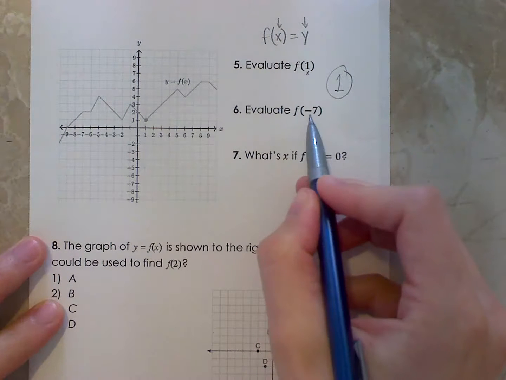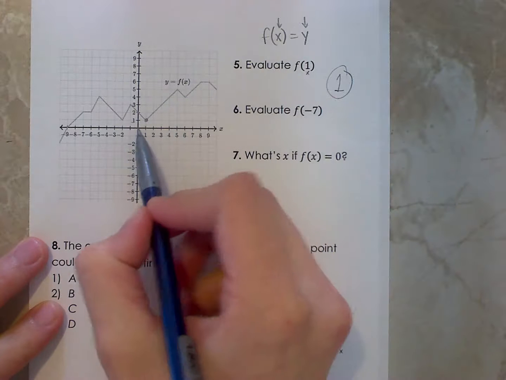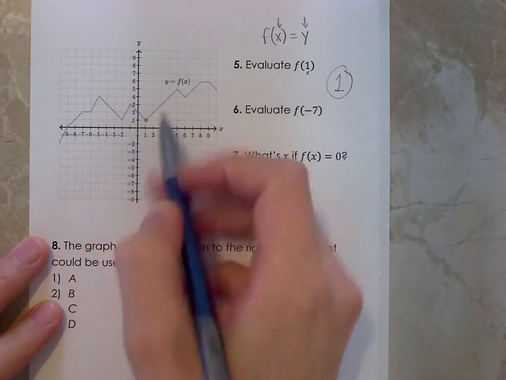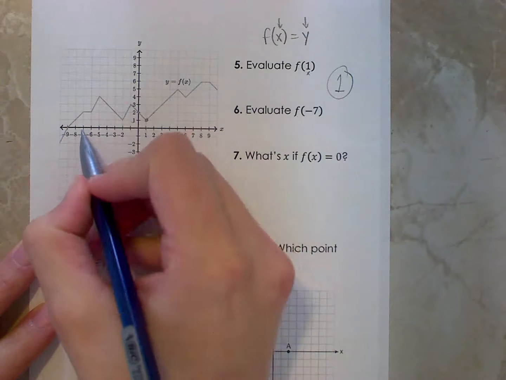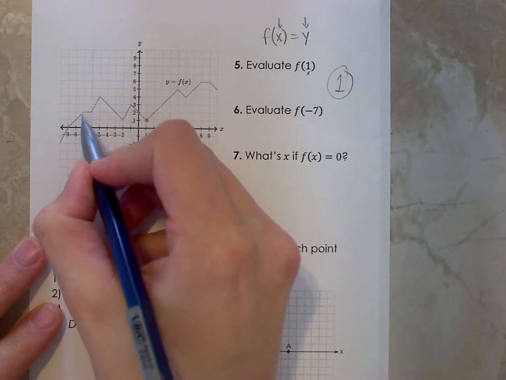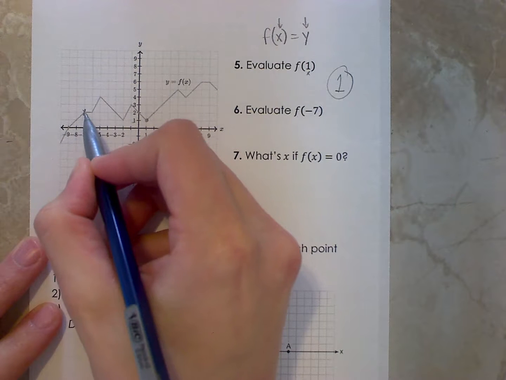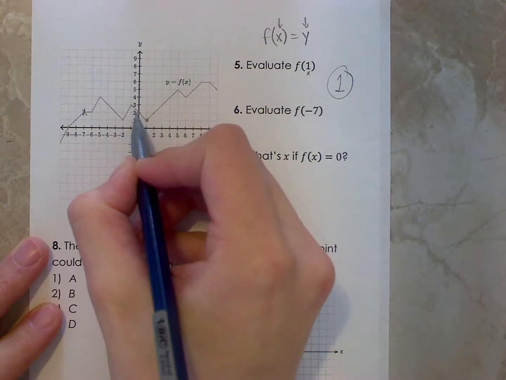Evaluate f of negative 7. Now, what's the y value when x is negative 7? I'm going to go along the x-axis. I'm going to go to negative 7. I'm going to go find my graph. It's right here. I'm going to go and find the y value, which is 2.